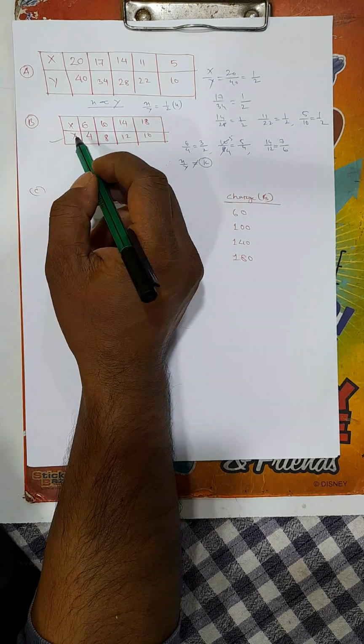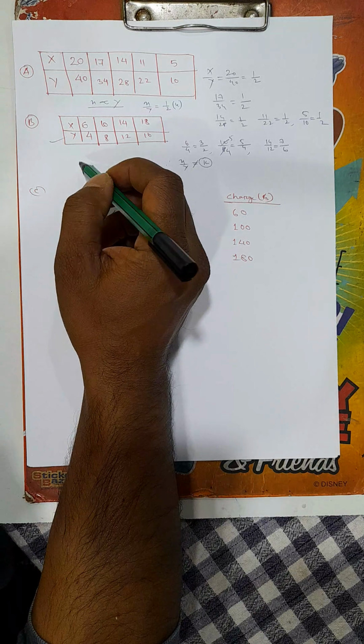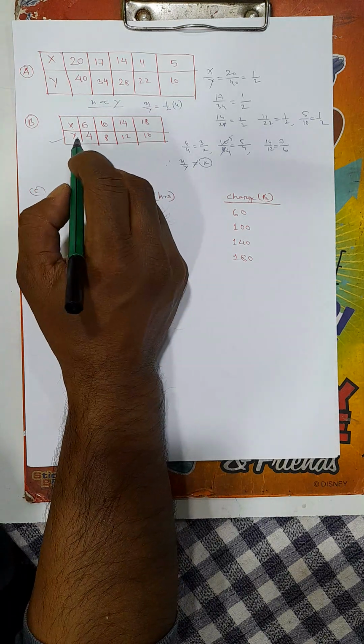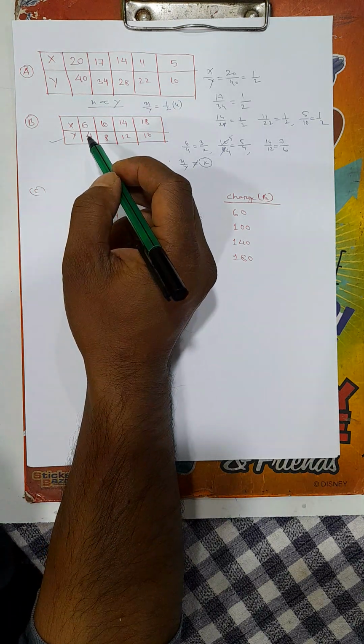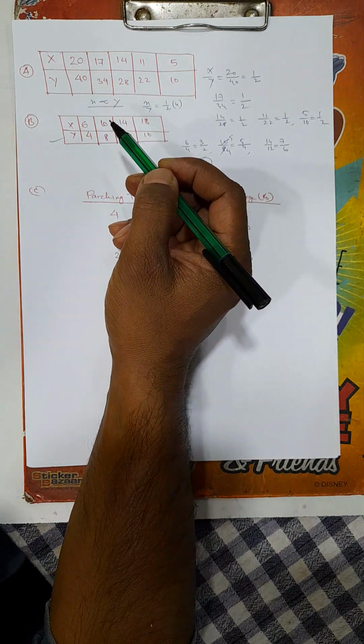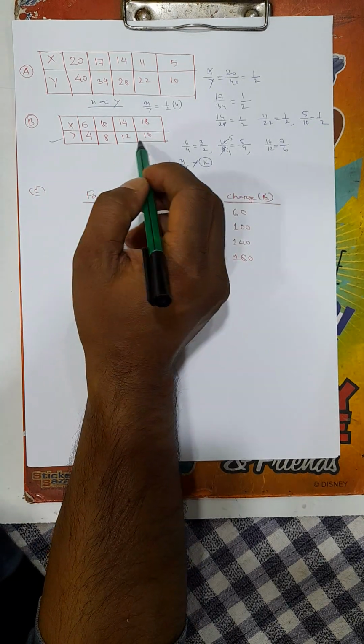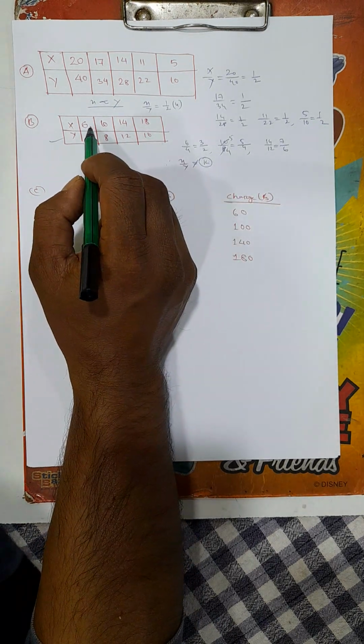That means the rate of change of x with respect to y is not the same. Or you can say, for the change of x, the corresponding changes in y are not the same. The rate of change in y is not the same for the corresponding change of the value of x here.